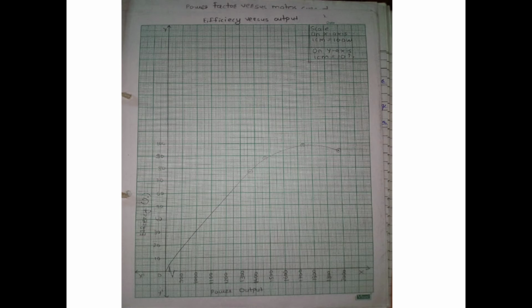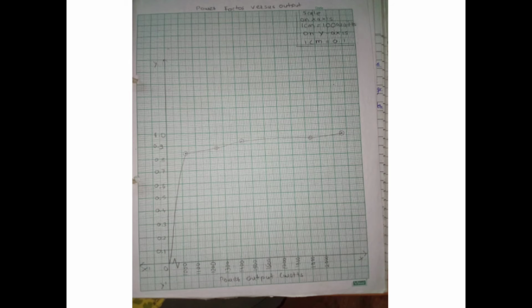So when you perform your experiment, then you plot these graphs. The first graph is efficiency versus output, and the second graph is power factor versus output, with output on the x-axis and power factor on the y-axis.